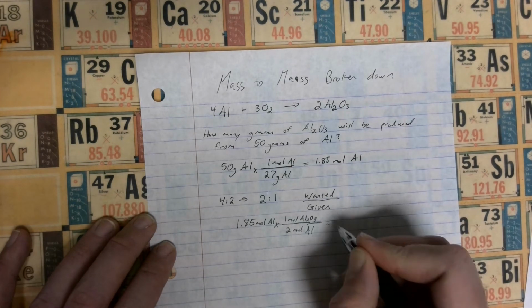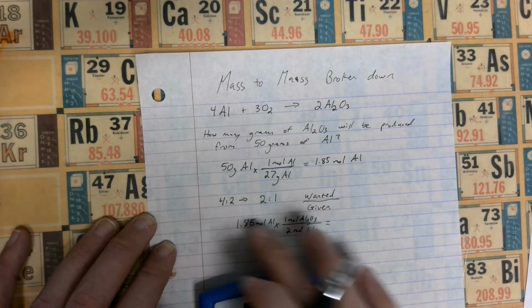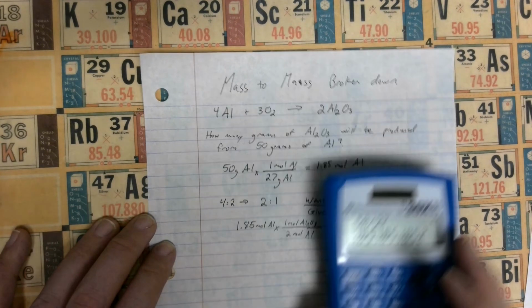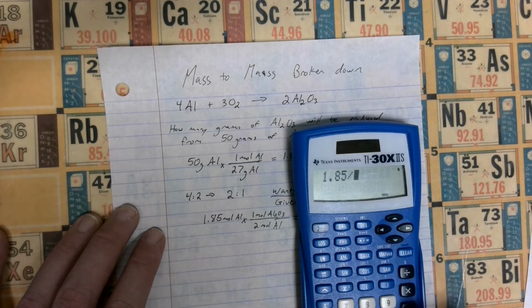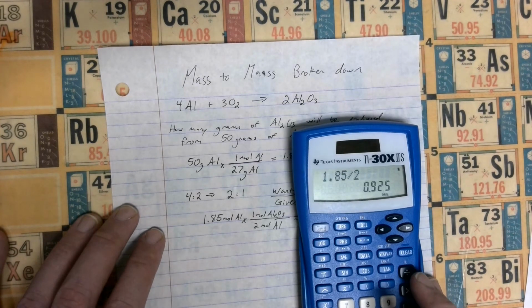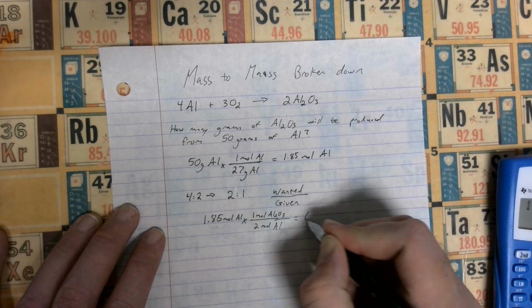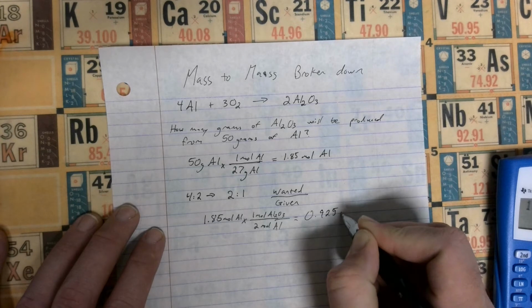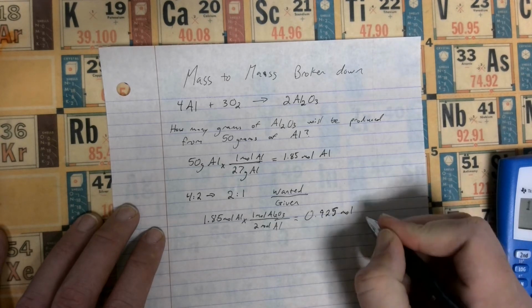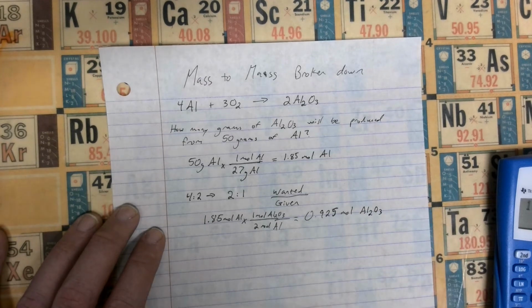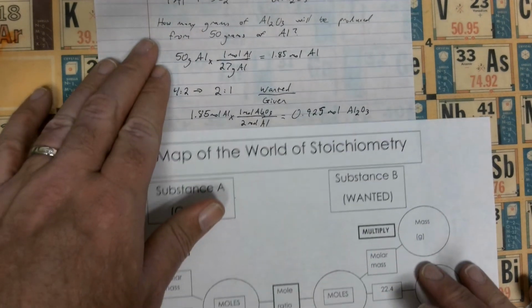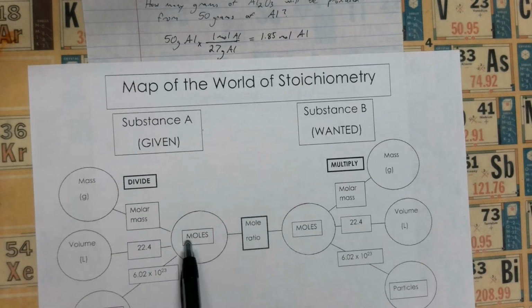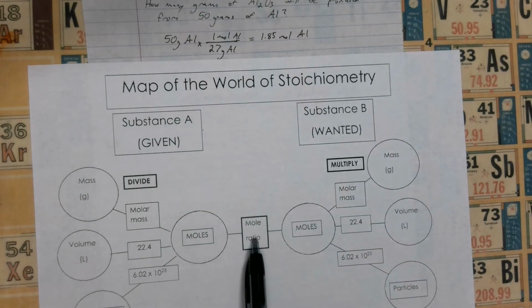So now I'm going to do 1.85 times 1 and then divide it by 2. So basically 1.85 divided by 2. That gets me 0.925 moles of Al2O3. So now I've done the first 2 steps. I've gone grams to moles using the molar mass, and now I've gone moles to moles using the mole ratio.